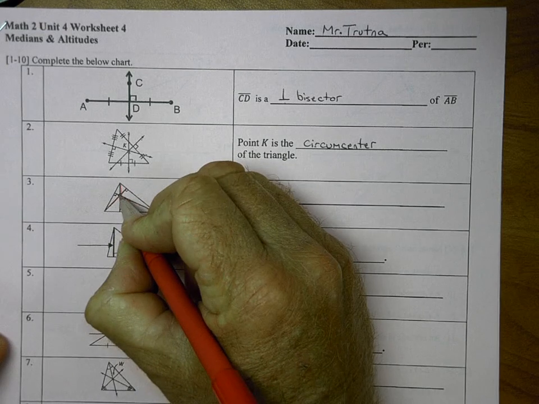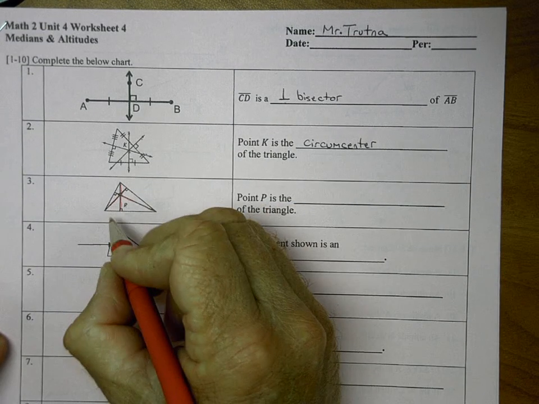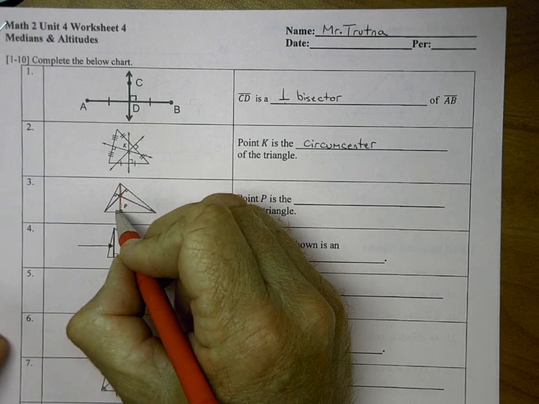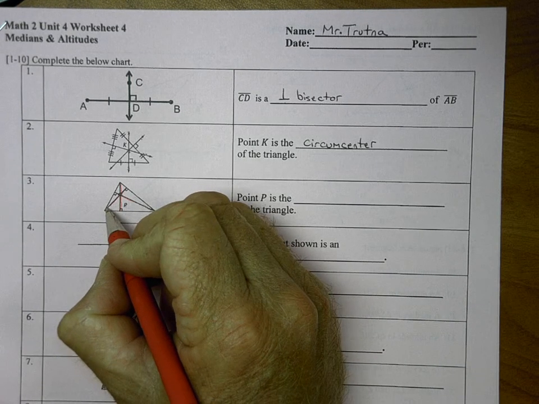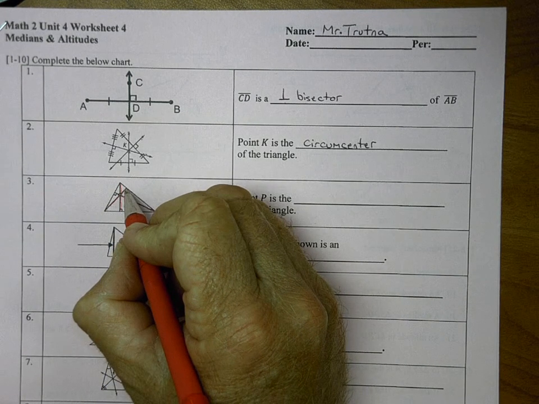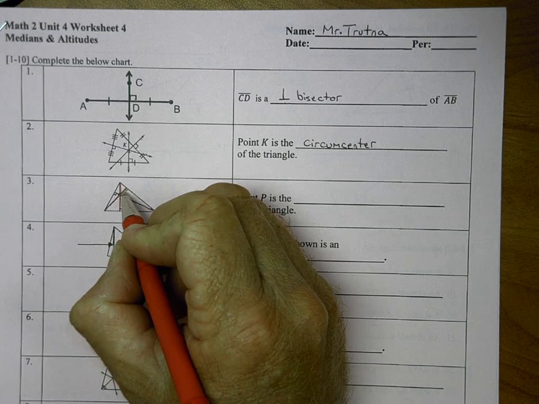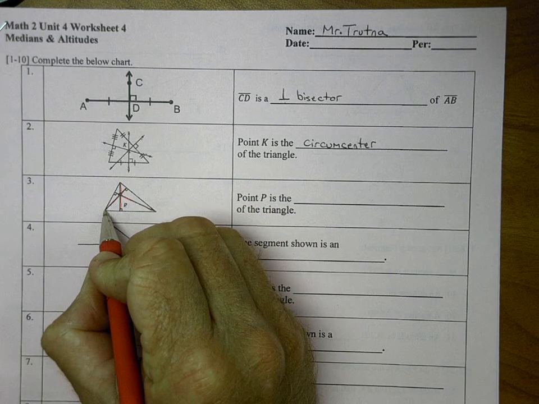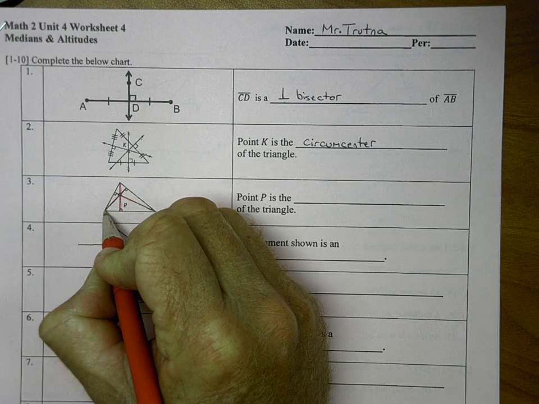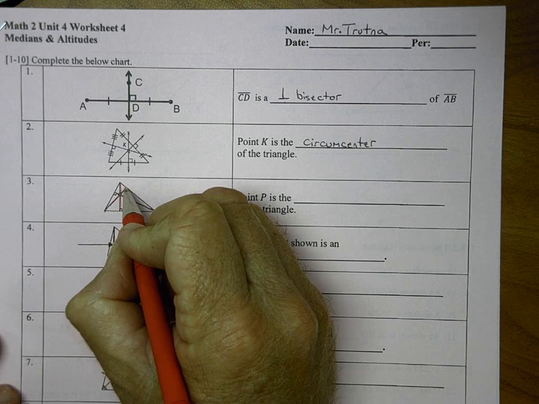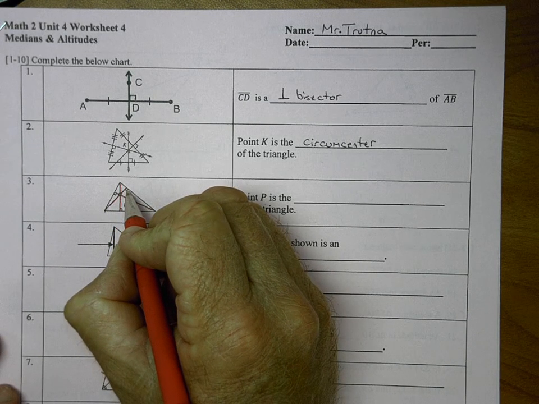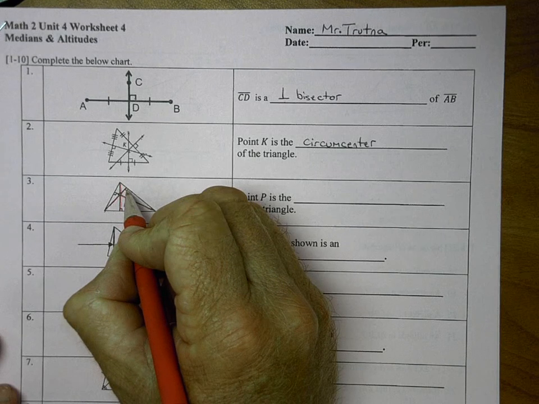So it's the point of concurrency of those three line segments. Well, what kind of line segments are those? Let's just focus in on this line segment, and then we'll see if it applies to all three. This line segment starts at a vertex of the triangle, a corner of the triangle, and it goes to the opposite side so that it makes a 90-degree angle. So that means it's perpendicular.